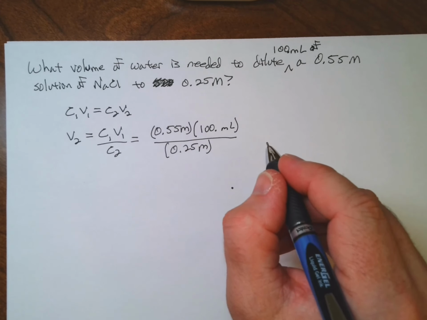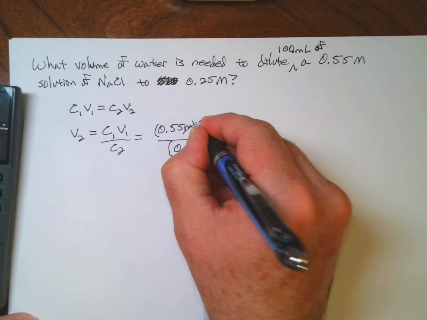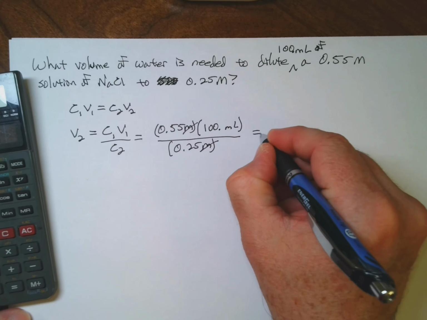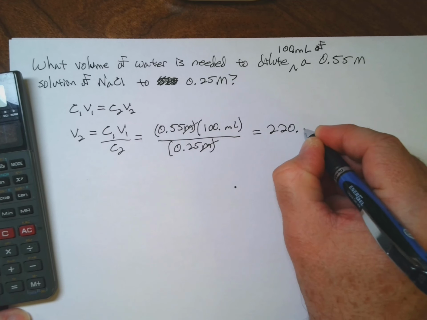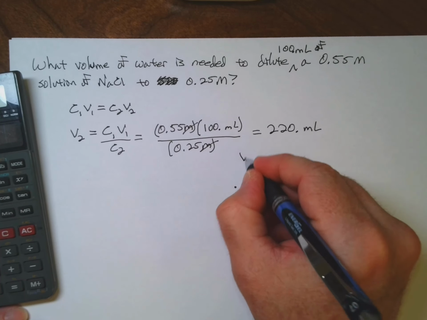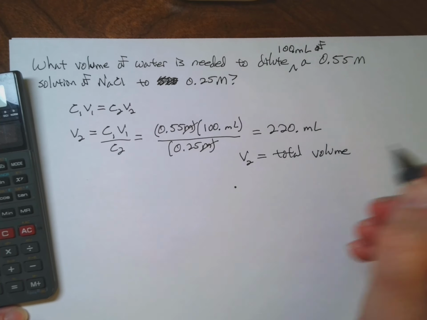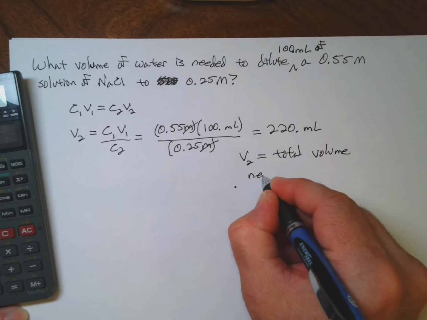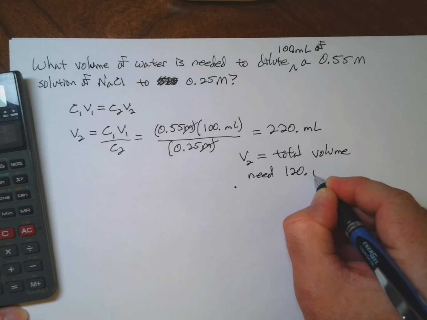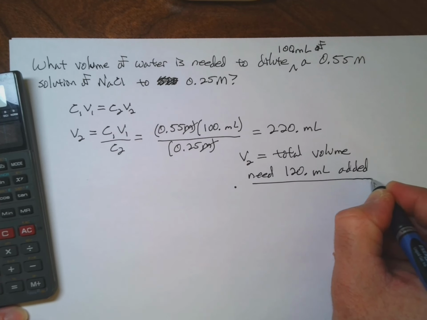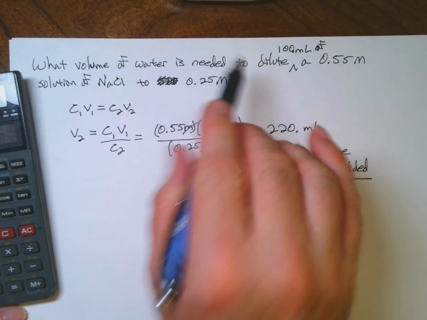You always want to include your units so that you can cancel them and you know you're doing the calculation correctly. So V2 is 0.55 times 100, divided by 0.25, equals 220 milliliters. But V2 is the total volume, so we need 120 ml added. So it's just the way that this volume of water is needed to dilute.